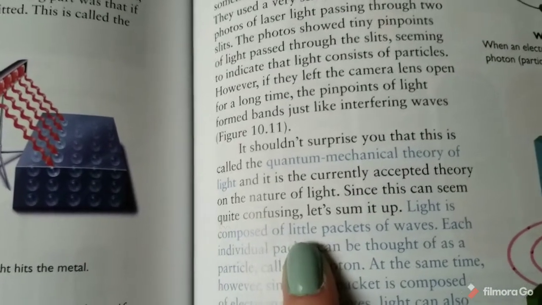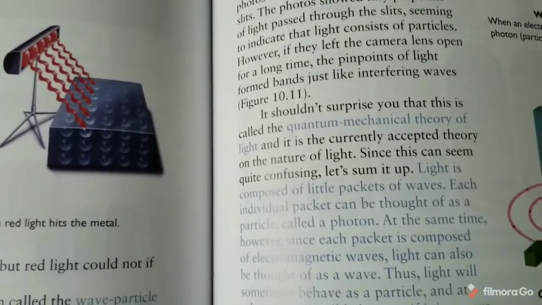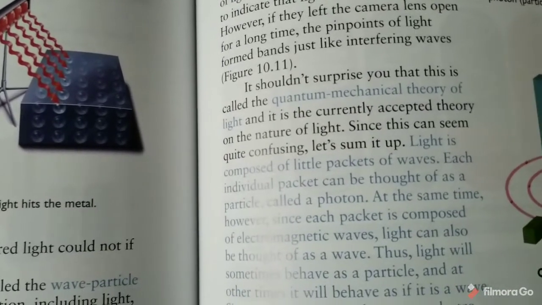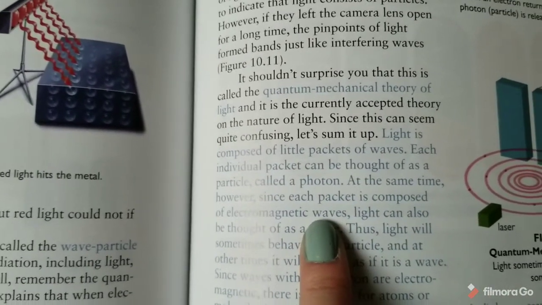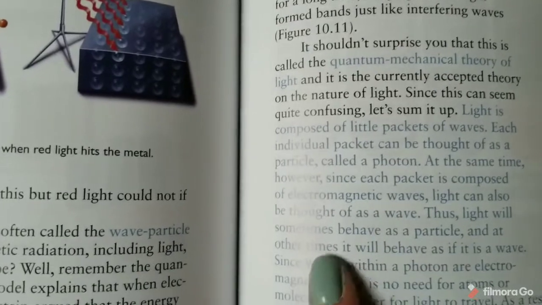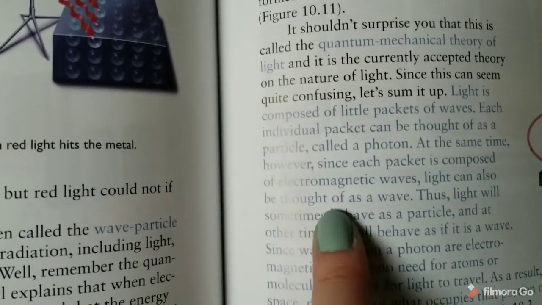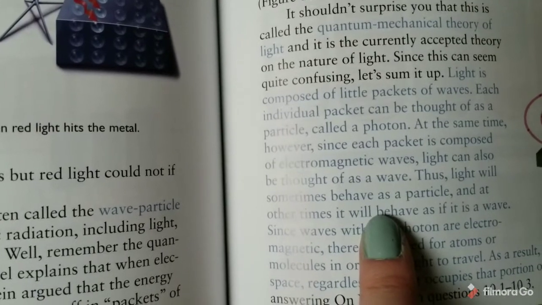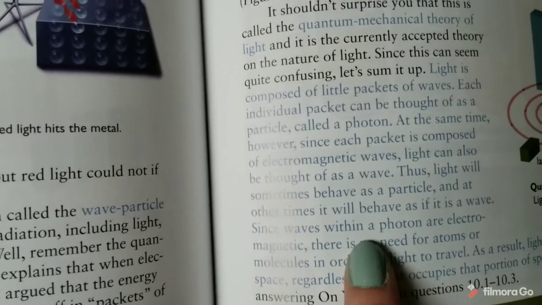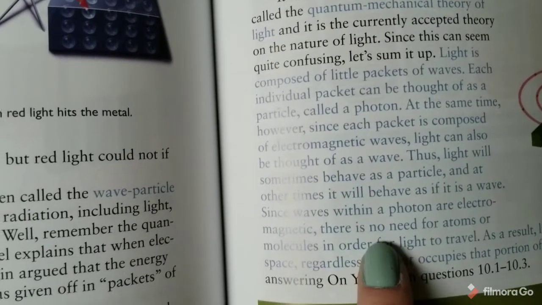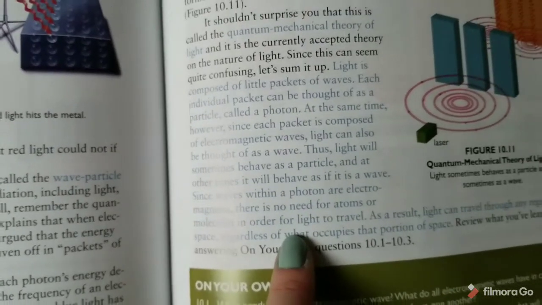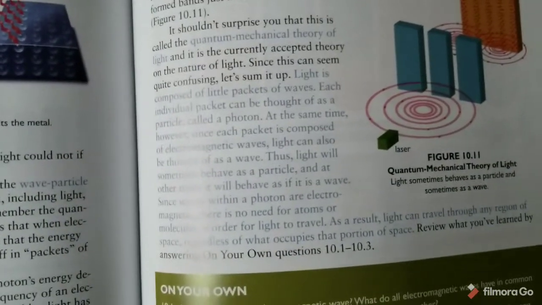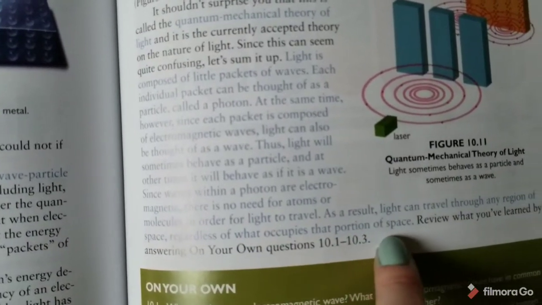I'm reading right here. Since this can be confusing, let's sum it up. Light is composed of little packets of waves. Each individual packet can be thought of as a particle called a photon. At the same time, however, since each packet is composed of electromagnetic waves, light can also be thought of as a wave. Thus, light will sometimes behave like a particle and other times behave like a wave. Since waves within a photon are electromagnetic, there's no need for atoms or molecules in order for light to travel. As a result, light can travel through any region of space regardless of what occupies that portion of space. Woohoo!